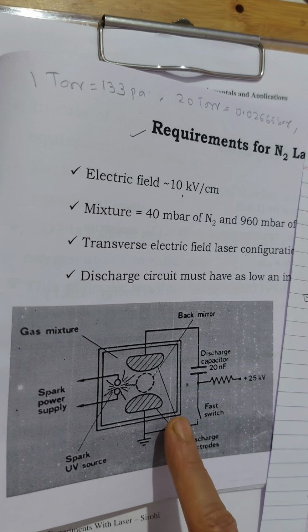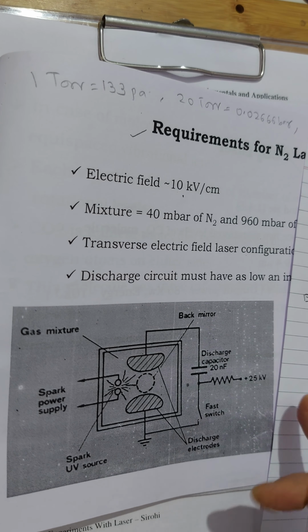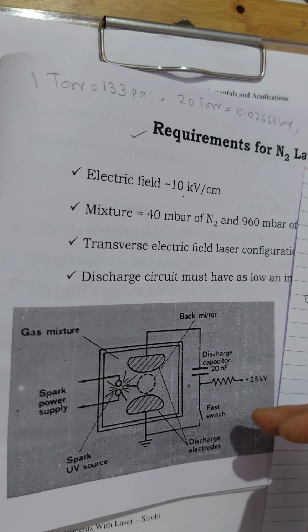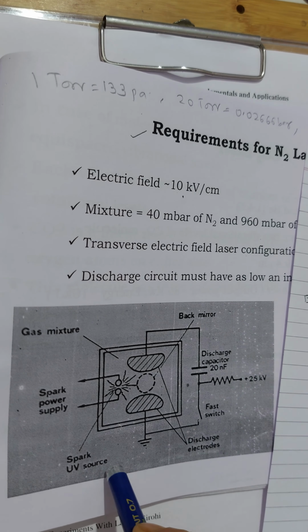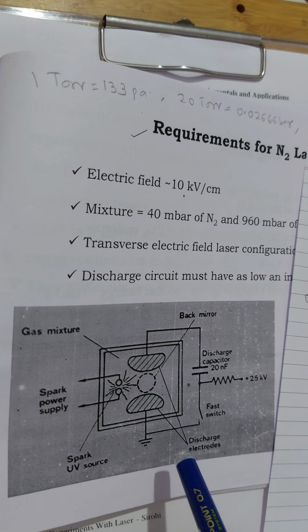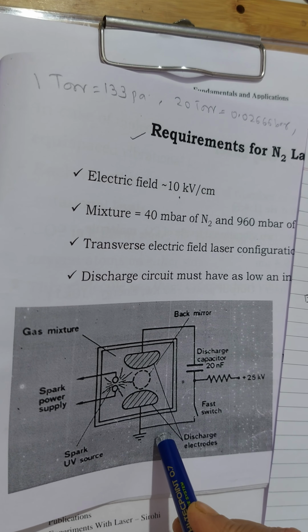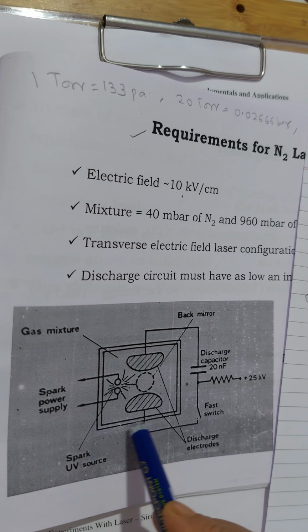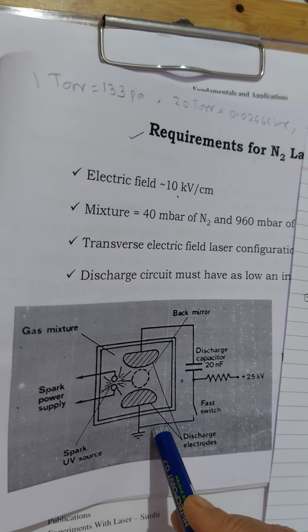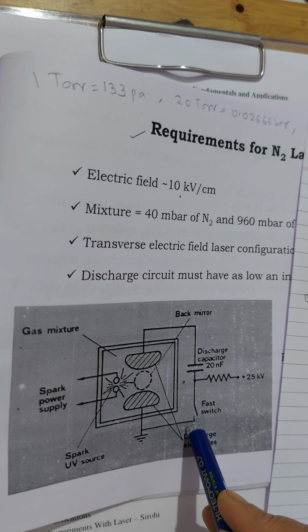This is a must. How can you get a high gain? Because it's a specialty of this nitrogen laser, without a mirror. They ensure that the voltage pulse applied to the plates travels along the axis at the same velocity as the light pulse.